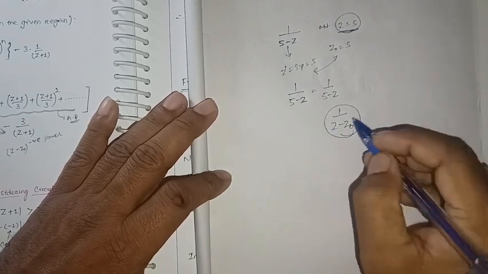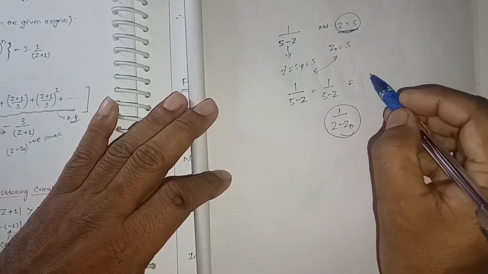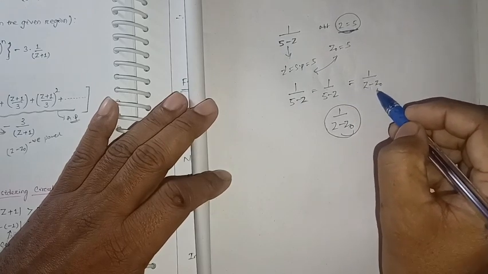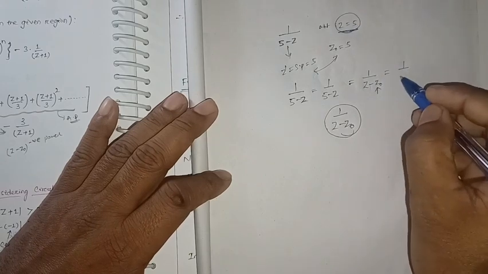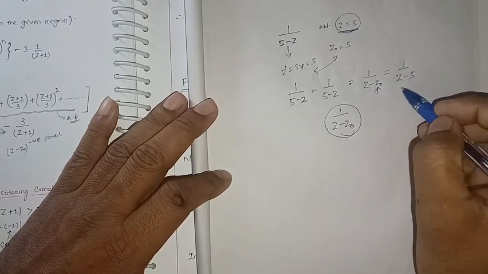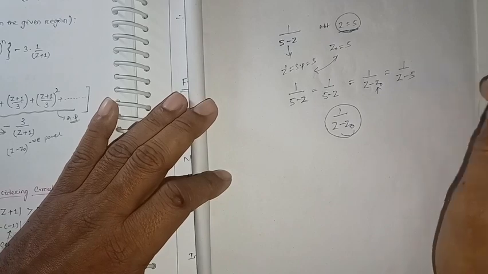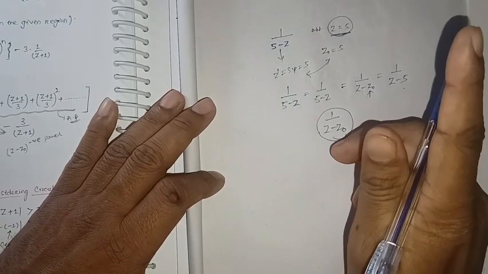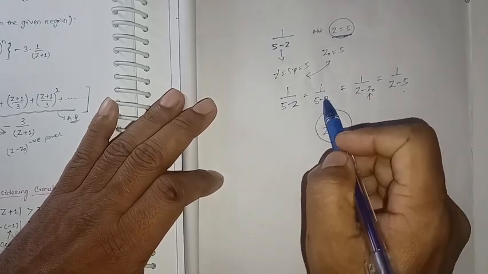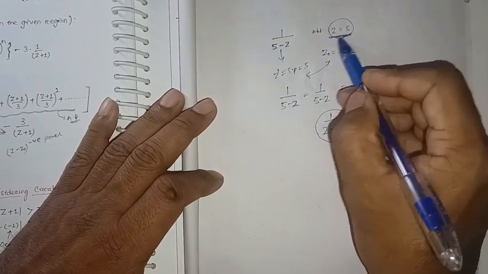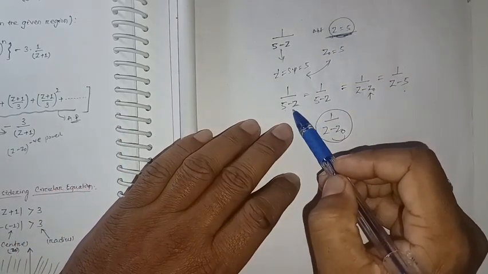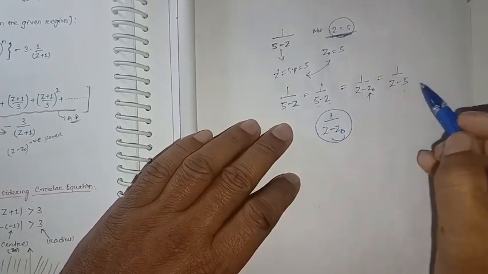In which way can we write 1 by z minus z0? Here instead of z0 we have to write 5. So if I write 1 by z minus 5, then this does not match this one. Always remember that when we find the Laurent series of a function about its singular point, 1 by 5 minus z's Laurent series will be 1 by 5 minus z, but we have to write it in this format.